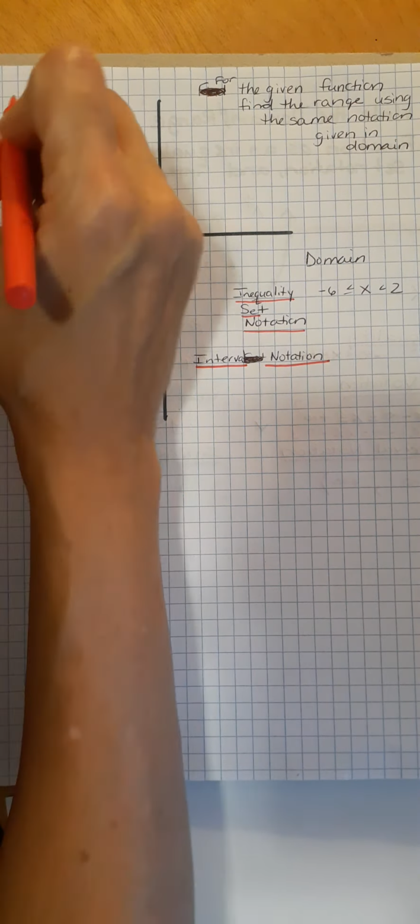So where is my x? Let's see, negative 1, -2, -3, -4, -5, -6. And 0, 1, 2, 3, 4, 5, 6, 7, and so on.